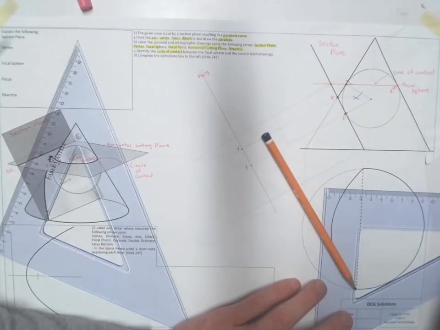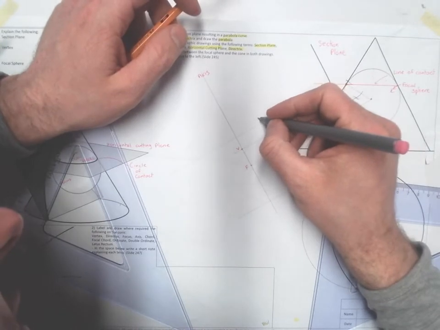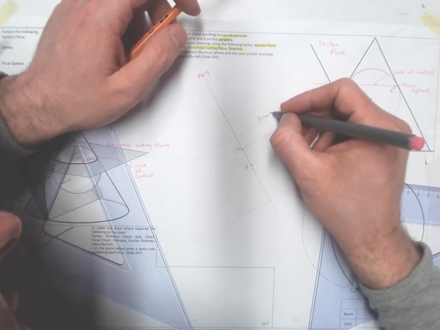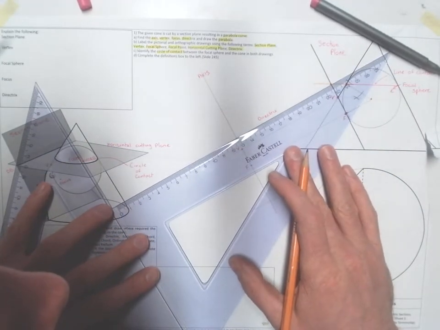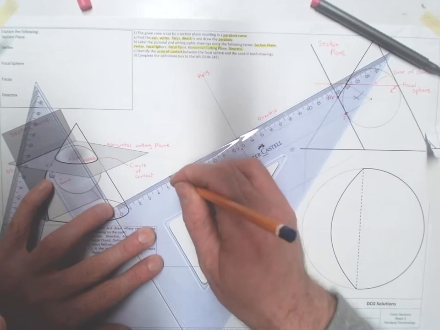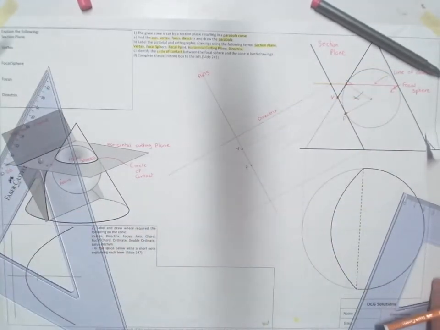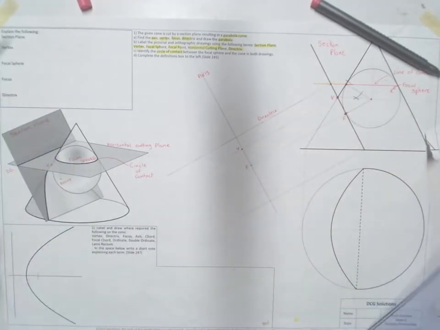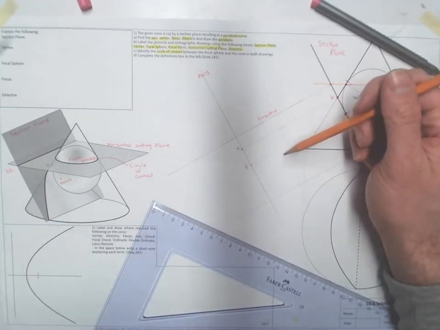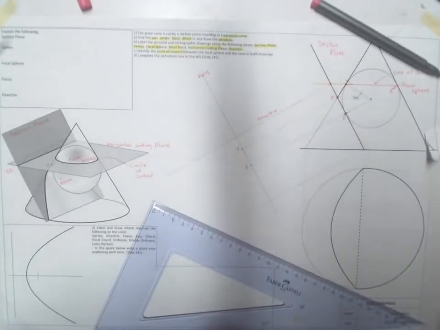Bring it down. And that is your directrix. And that will be needed for our next few pages when we're using the eccentricity method to draw a parabola. But we're not going to use it in this question.